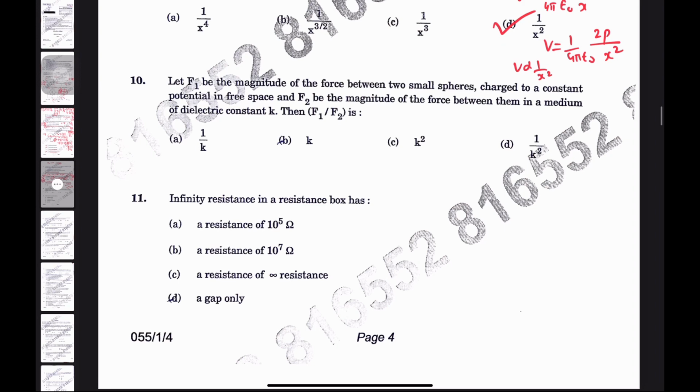Then the 10th question is: let F1 be the magnitude of the force between two small spheres charged to a constant potential in free space, and F2 be the magnitude of force between them in a medium of dielectric constant K. Then F1 and F2 is.